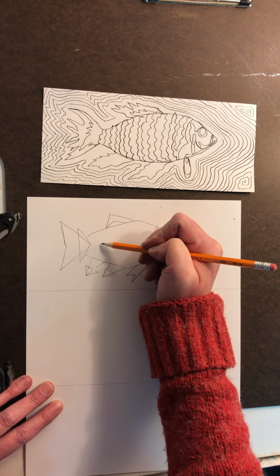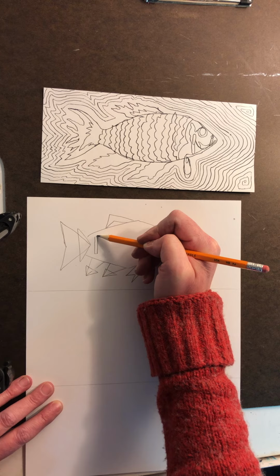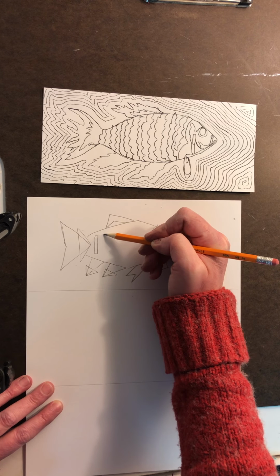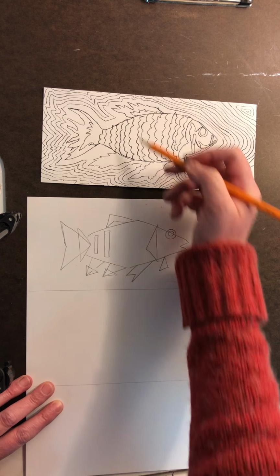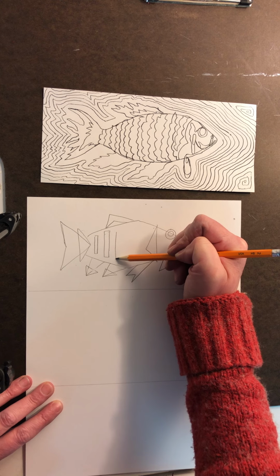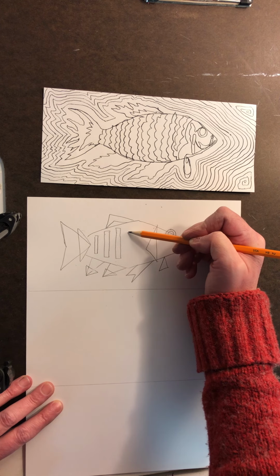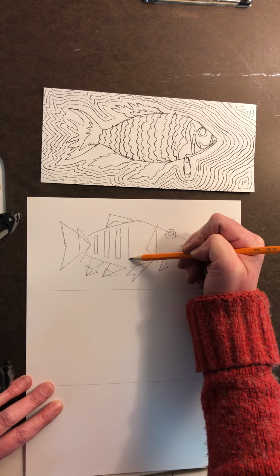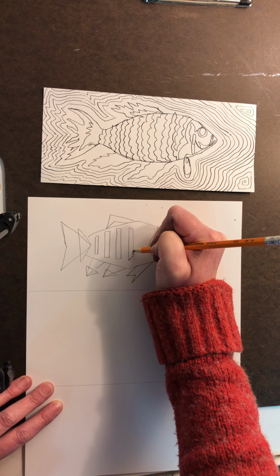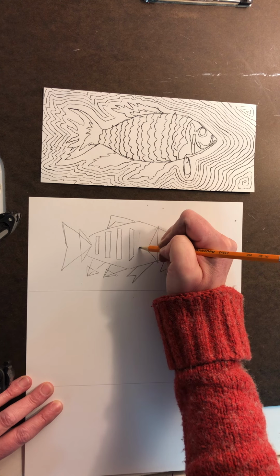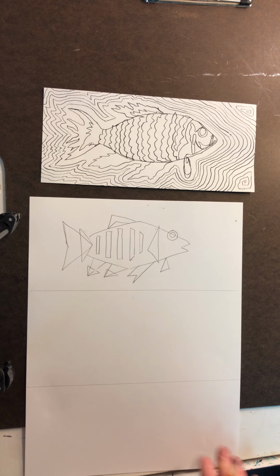And for my fins, I'm just going to do little rectangular shapes to represent that line sequence I have up here on this one. I'm going to make this come up this way. There we go. Okay, so there is my shape fish.